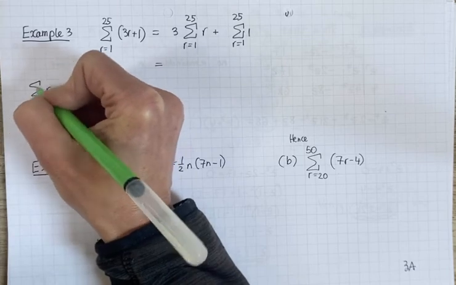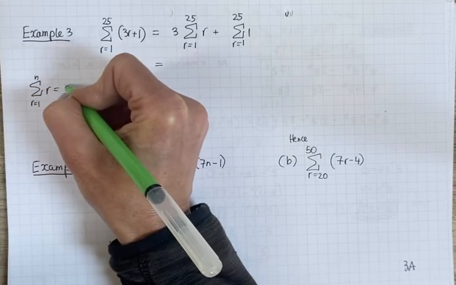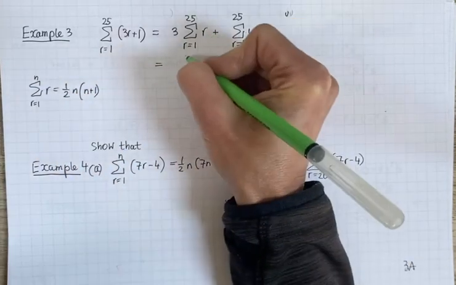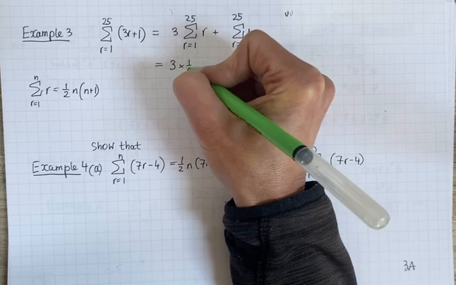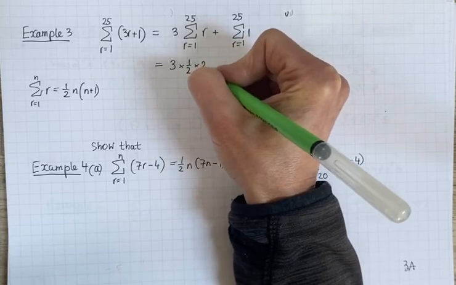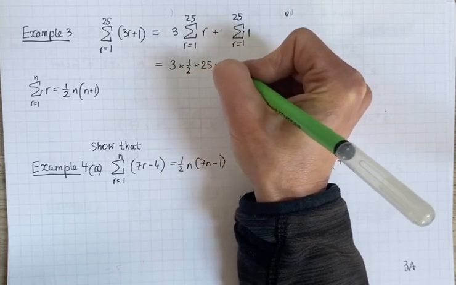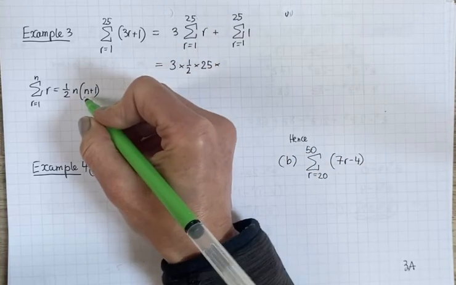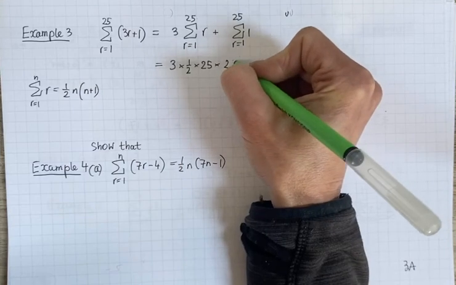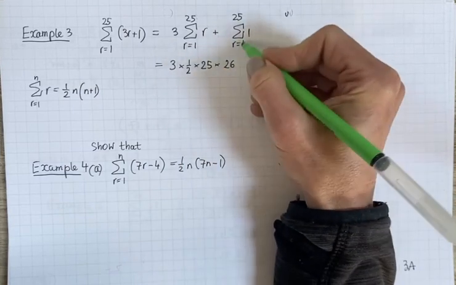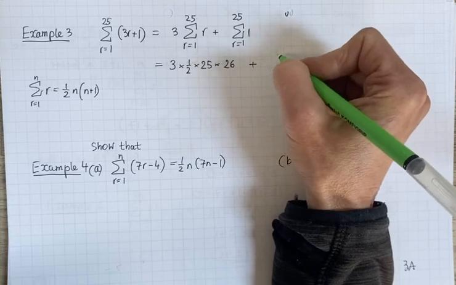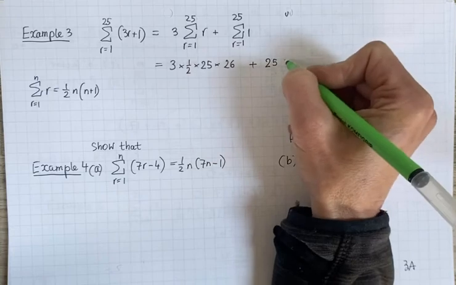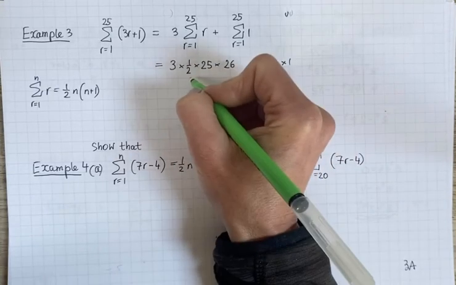This is not in the formula booklet, so you need to memorize it. It's a half of n times n plus 1. So it's 3 times a half times n, which is 25, times 25 plus 1, which is 26. Plus this one here, you've got 1 plus 1 plus 1, 25 times, it's 25 times 1, which is 25.